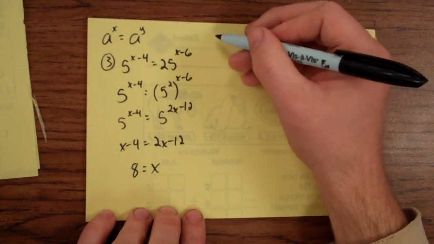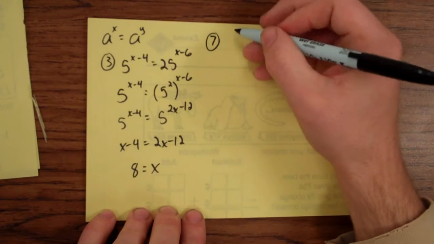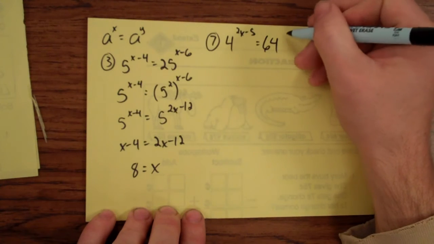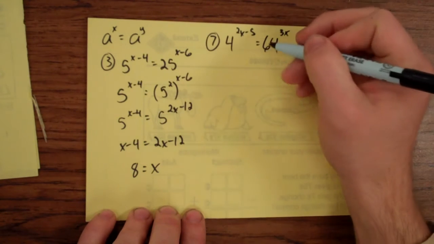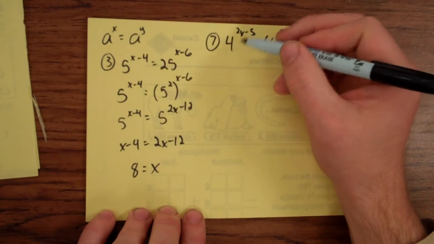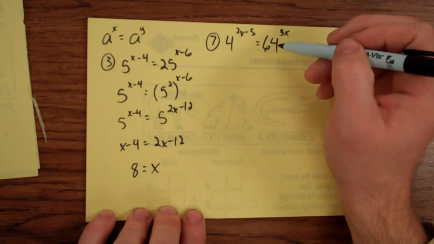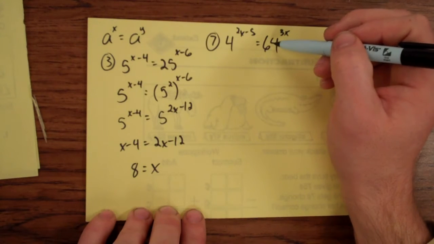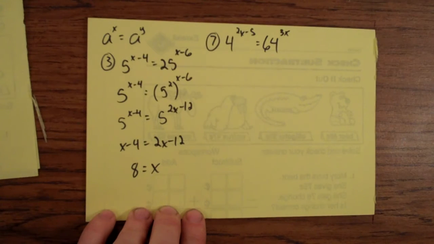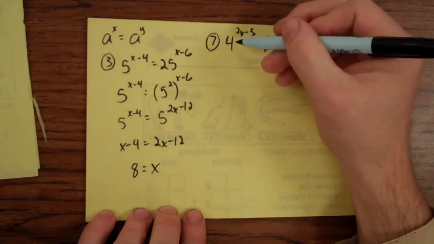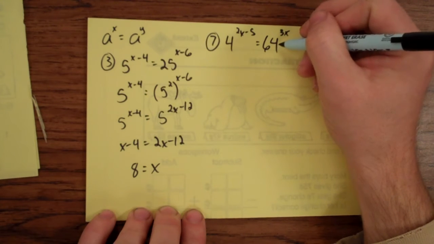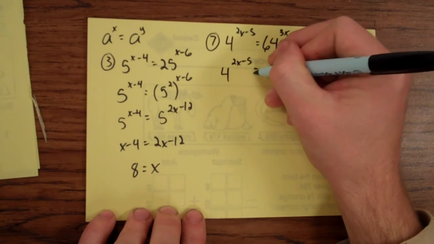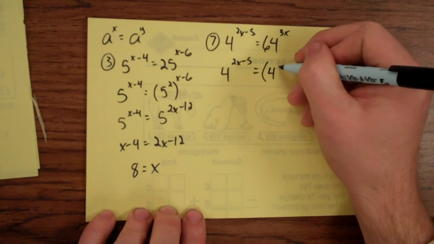Let's try 7. 4 to the 2x minus 5 equals 64 to the 3x. All right, so again, we're looking to have these bases, these numbers down here, be the same. And we've got to think, what base could that be? This is pretty small, so let's think, could we write this as 4 to some power? And it turns out that we can. We can write 64 as 4 to the 3rd power.